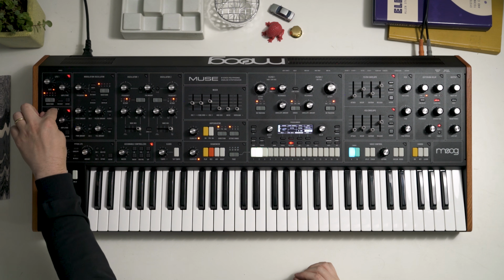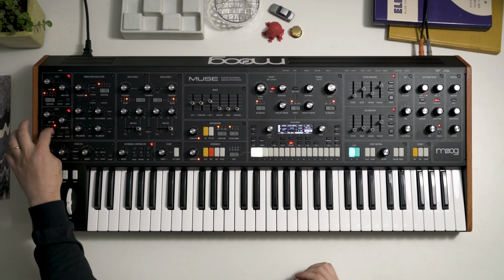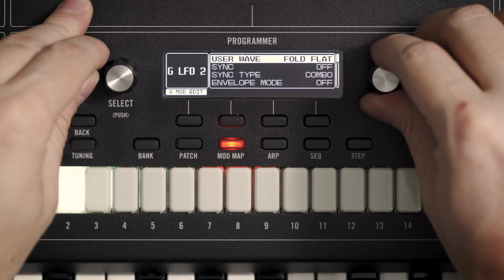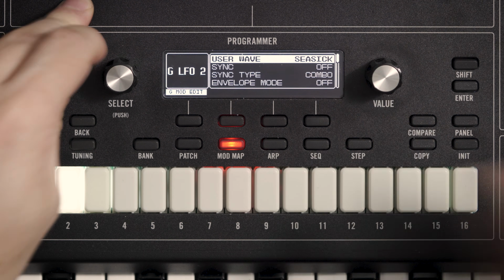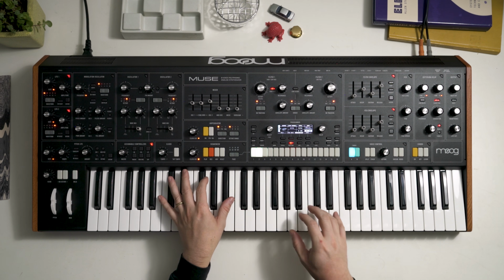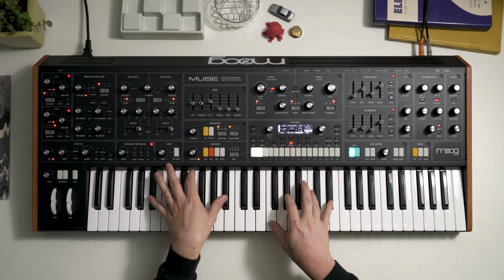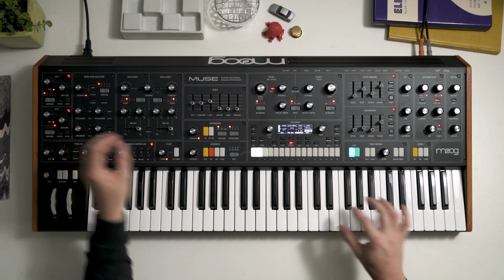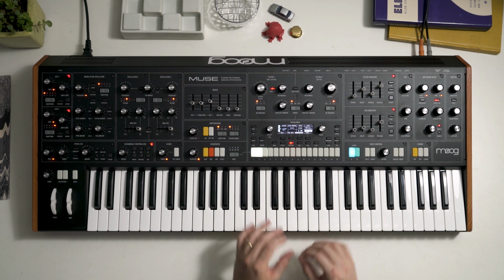And I'm actually going to set global LFO 2 to be one of the user waveforms, and I'm going to go into its more menu, and I'm going to select the user waveform called seasick. And now you can hear I get this interesting filter movement on the wet signal out of the delay.